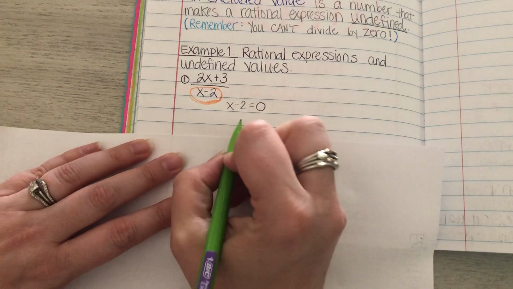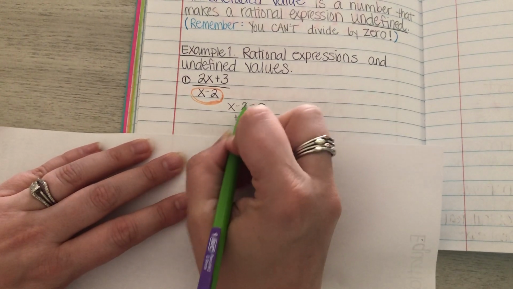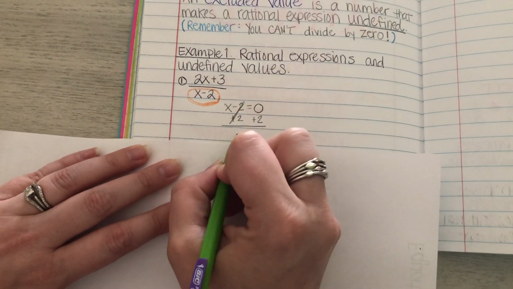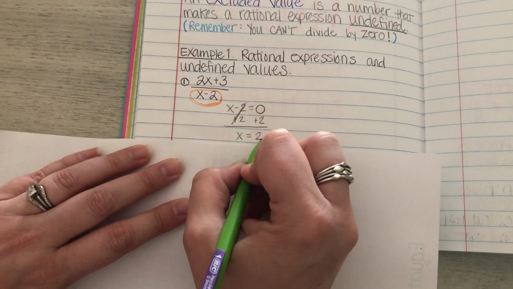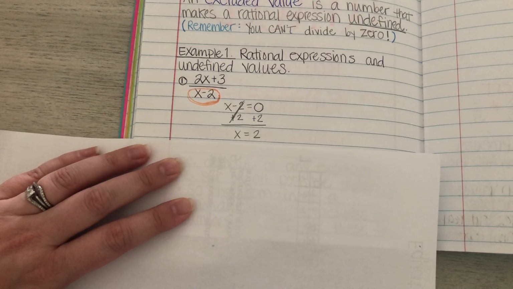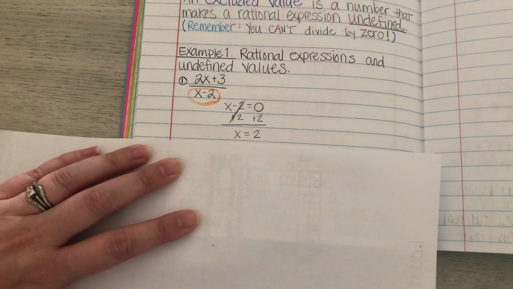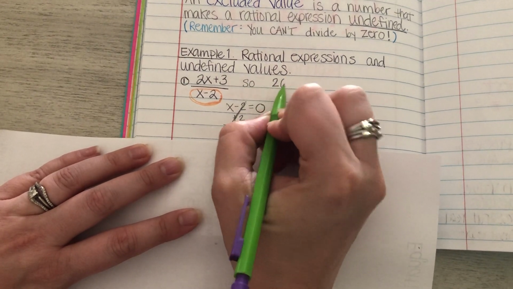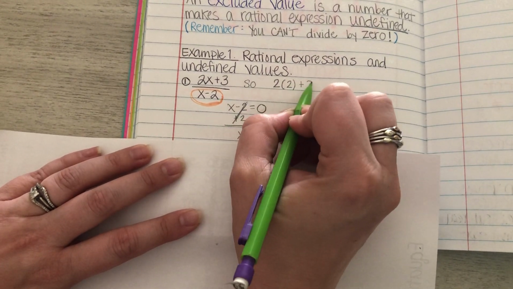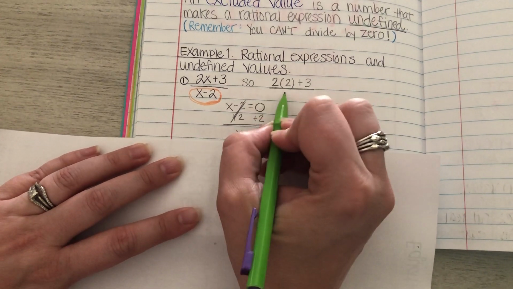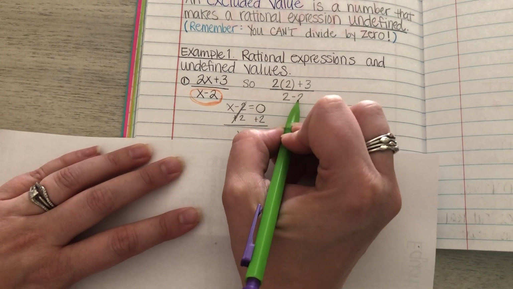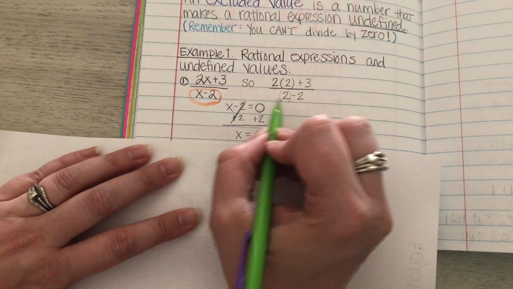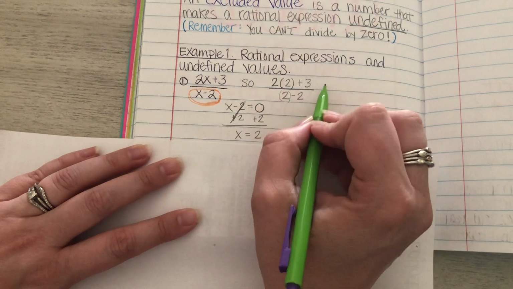I'm simply going to add 2 to both sides. I'm solving just using my normal rules of solving. Canceling out, x equals 2. And so now what I can say is that when I plug 2 into the equation, 2 times 2 plus 3, and when I do 2 minus 2 on the bottom, I'm going to put this one in parentheses so you know that that's the one that I plugged into for the x right there.